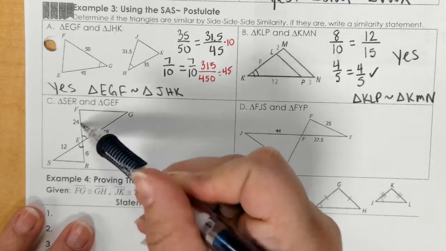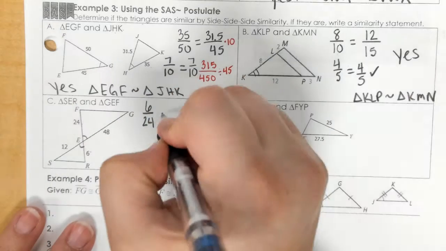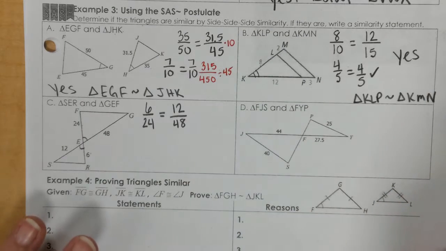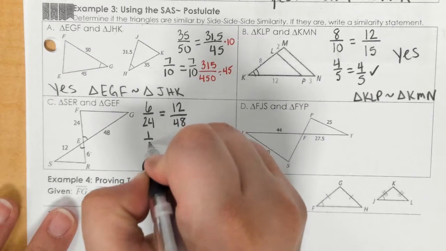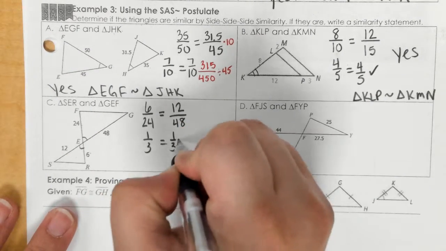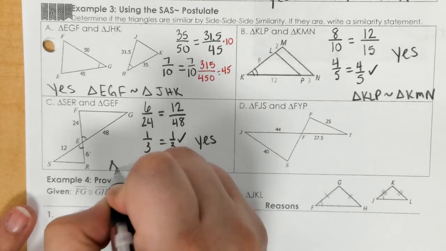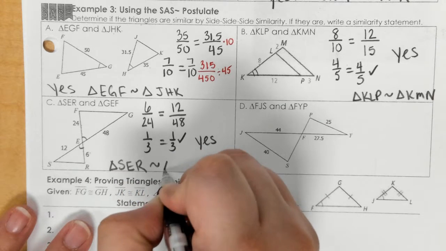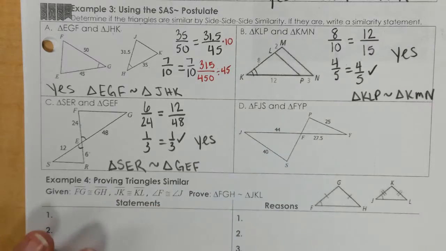And then we can say 6/24 and 12/48. So they reduce to 1/3 each. So yes, they are similar. And we get triangle SER and triangle GEF.